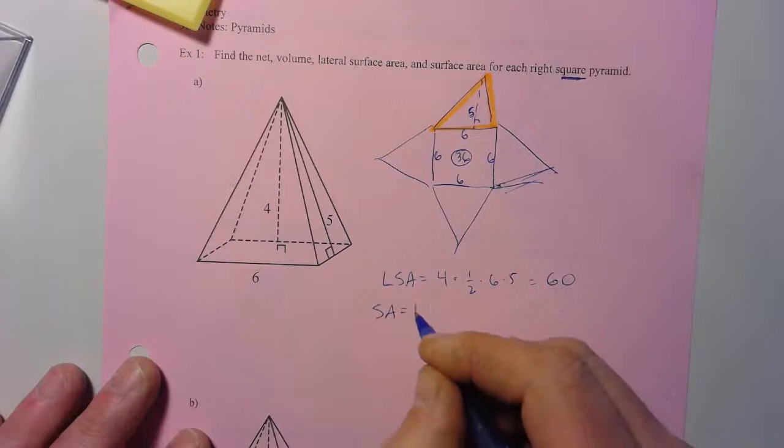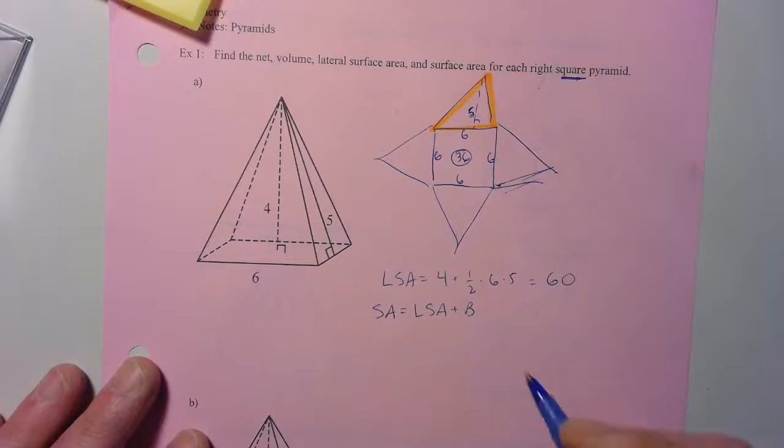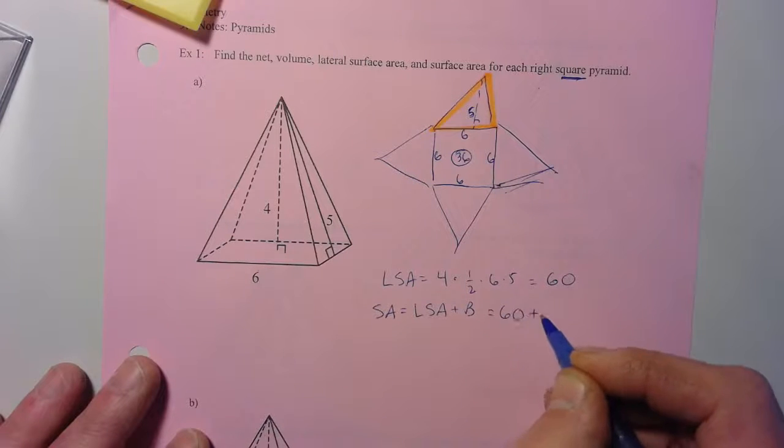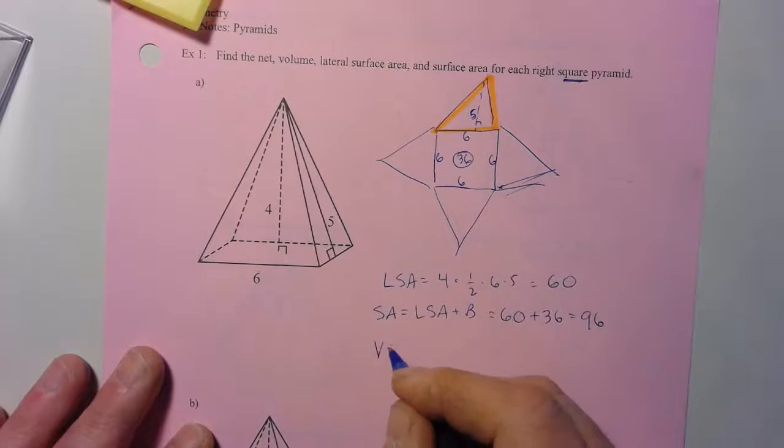Our surface area is the LSA plus the area of the base. Remember, there's only one base, so we're going to do 60 plus 36. So we get 96. And now we do volume.